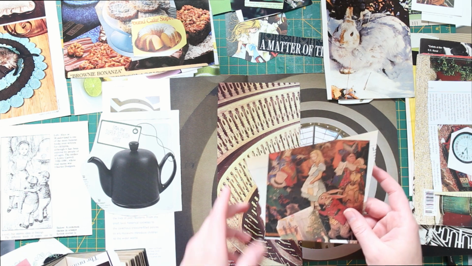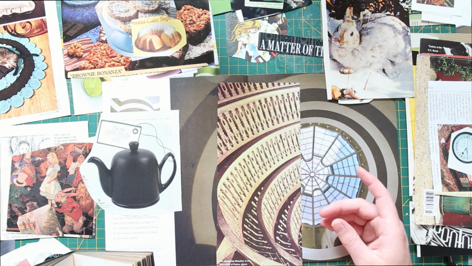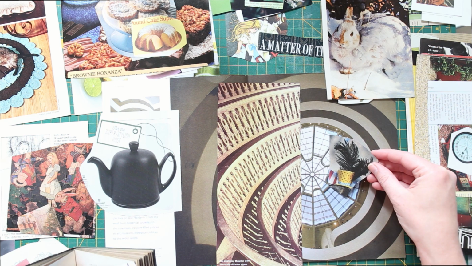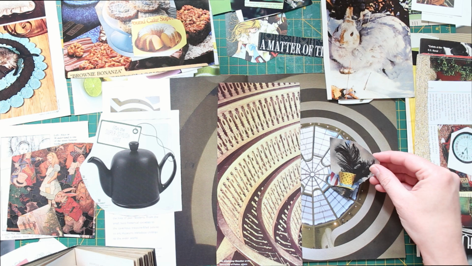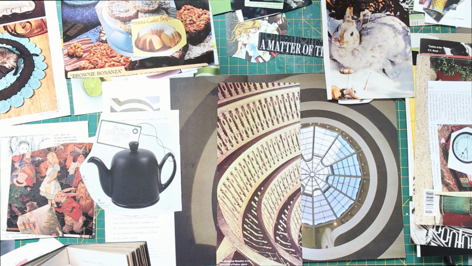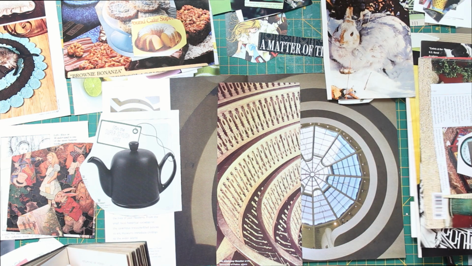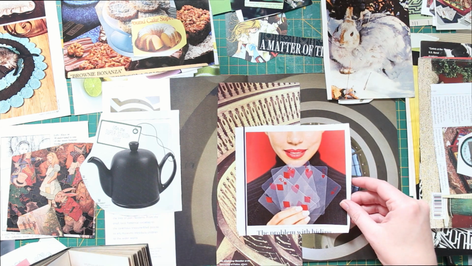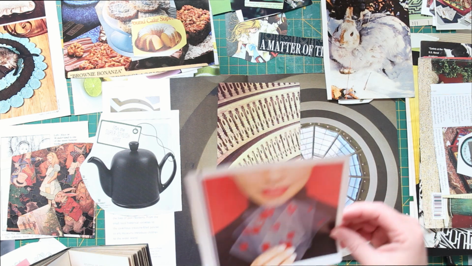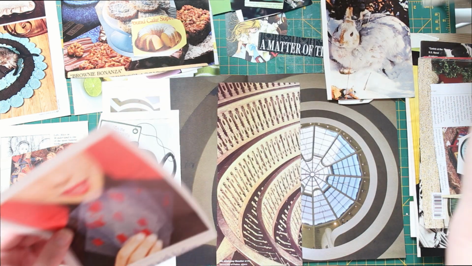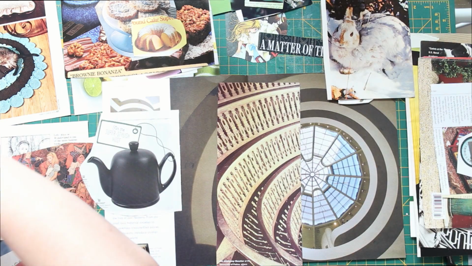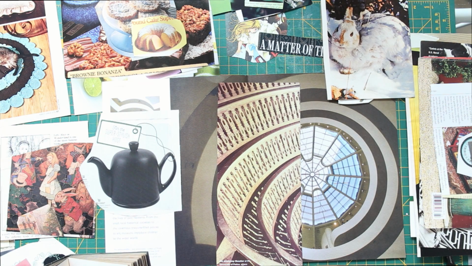Here's some more Alice imagery. Here was a top hat, very interesting kind of top hat. Another clock that I don't want to use. This is kind of cool. This is kind of cool actually. So this is my random pile of things that might or might not work.